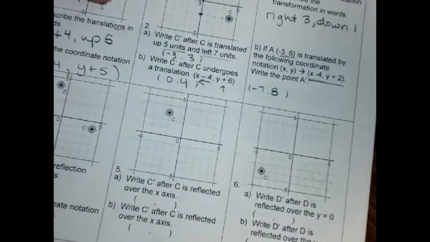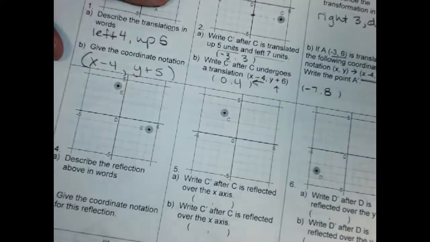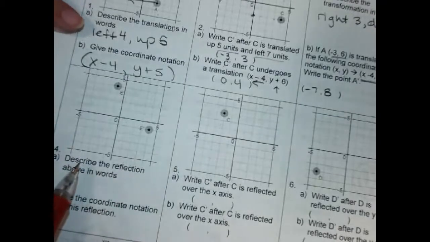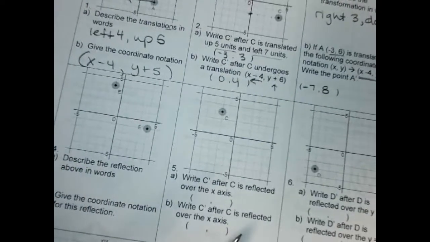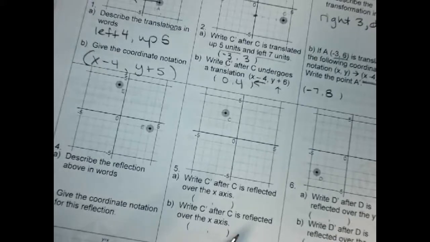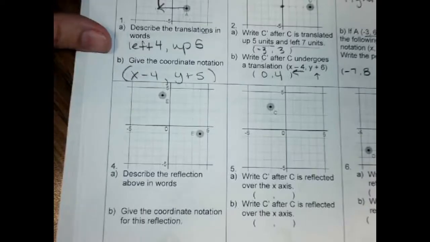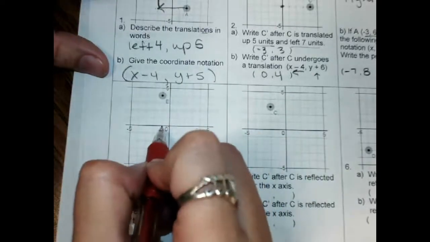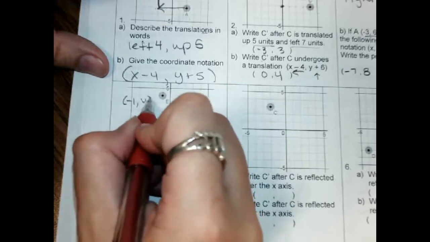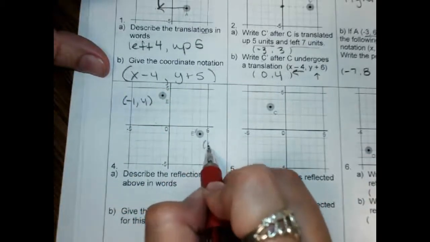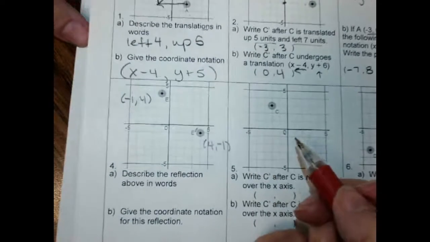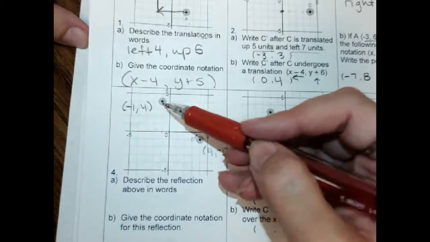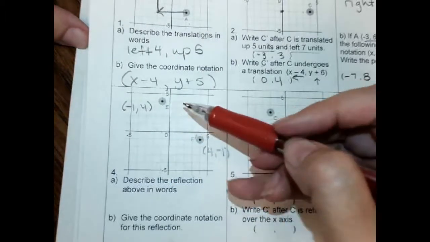Now we're going to do some reflections. Describe the reflection in words. So we're going to do the same thing we did above, but now we're doing it for reflections. So this is E prime. So here's my E. It's at negative 1, 4. And this one is at 4, negative 1. So am I reflecting over the x-axis or the y-axis? No, because this would be down here or it would be right there.